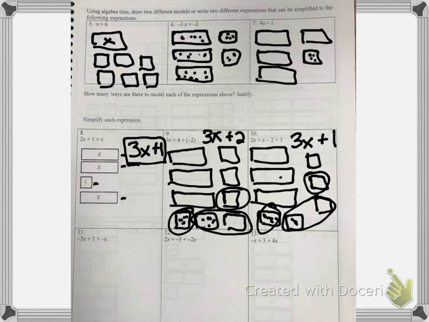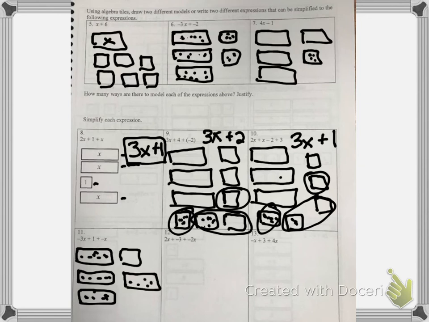Okay, example 11. I have negative 3x, so I have 3 of these that are shaded, a positive 1 tile, and a negative x. Okay, look for 0 pairs, if any. There is none. So when I'm combining like terms, I combine the x's, which is negative 4 of those, plus 1.